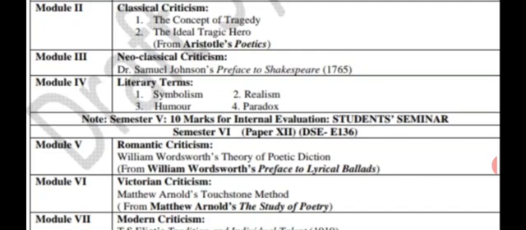Then you are going to learn module 4, literary terms. Four literary terms you are going to learn: symbolism, realism, humor, and paradox. In it you are going to learn who is the pioneer. If you take one example of it, first, symbolism, you are going to learn what is the background for the symbolist movement. Second part, who are the pioneers of that particular movement.